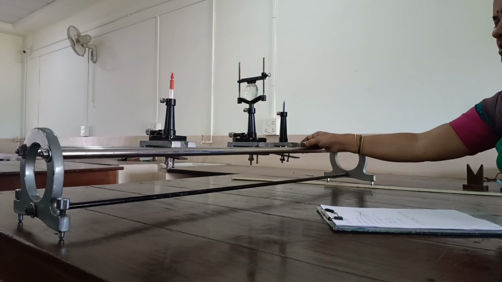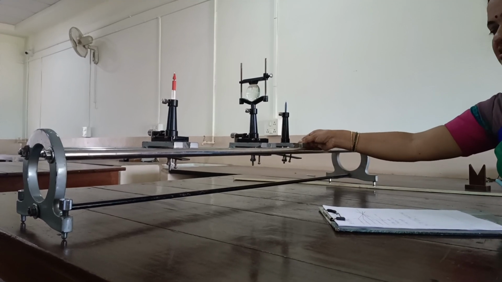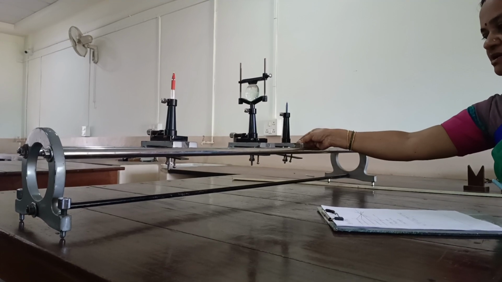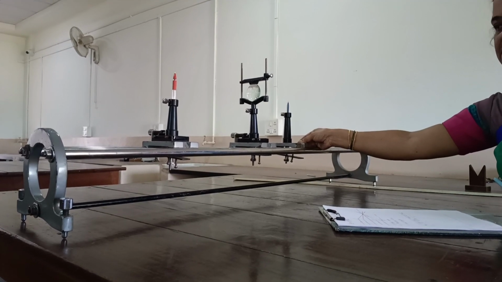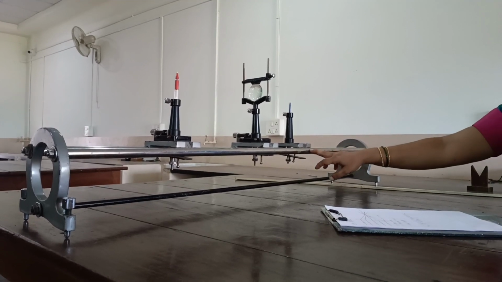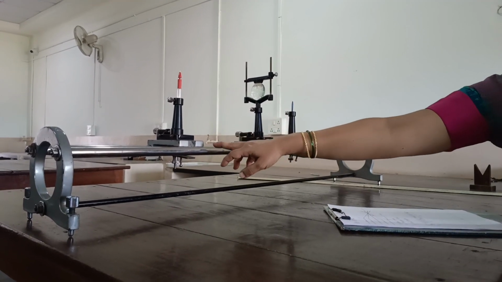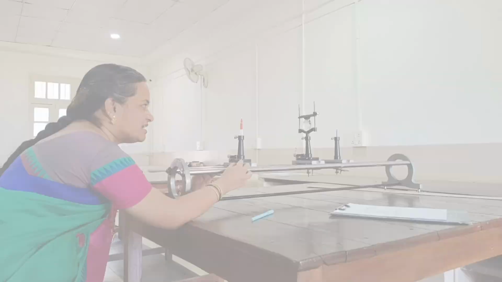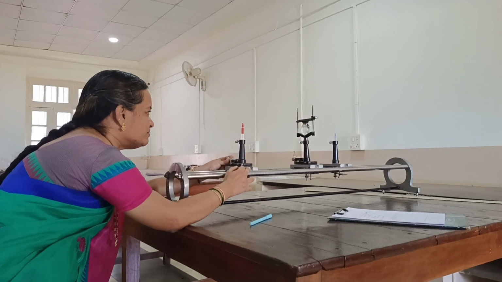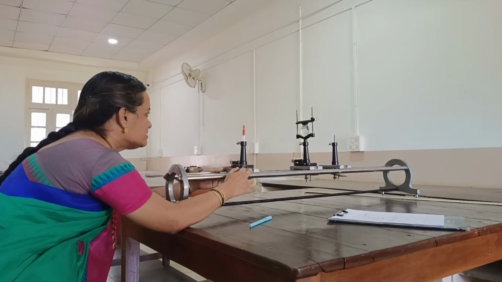Now, increase the object distance by 1 centimeter or 1.5 centimeters, and adjust the image pin without parallax, and that distance becomes the image distance. I have increased it by 1 centimeter, and now I have to adjust the image distance. Again, closing one eye, we adjust the image pin so that there is no parallax.